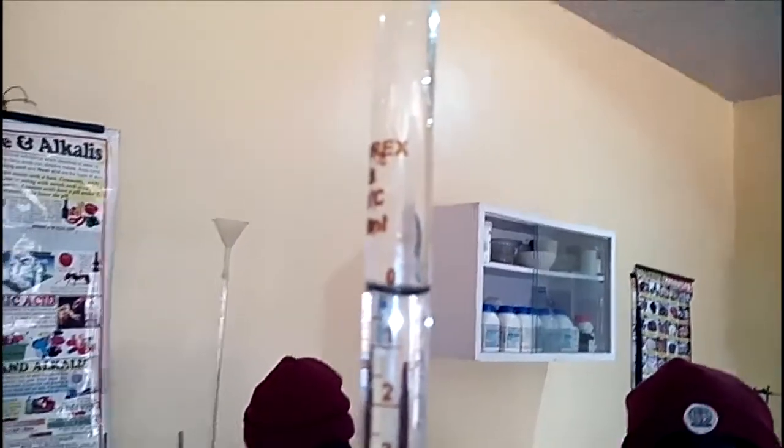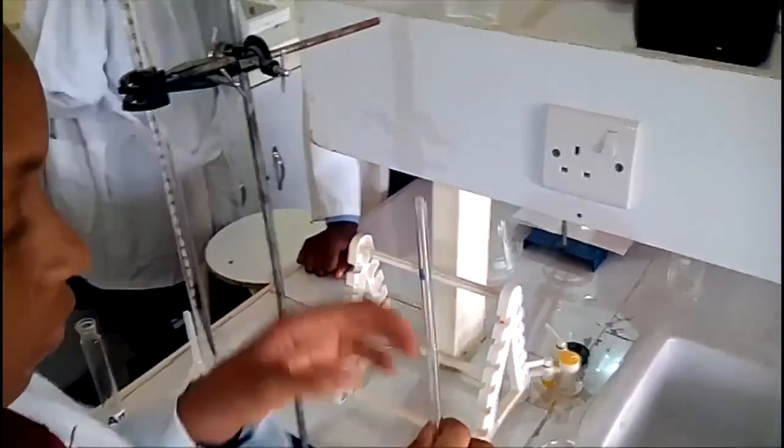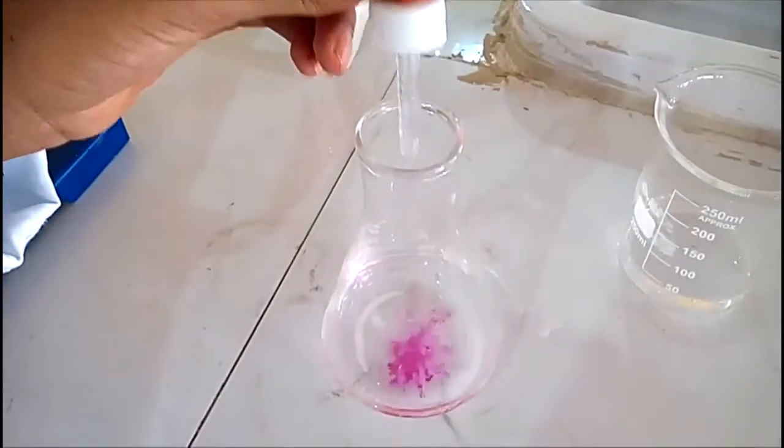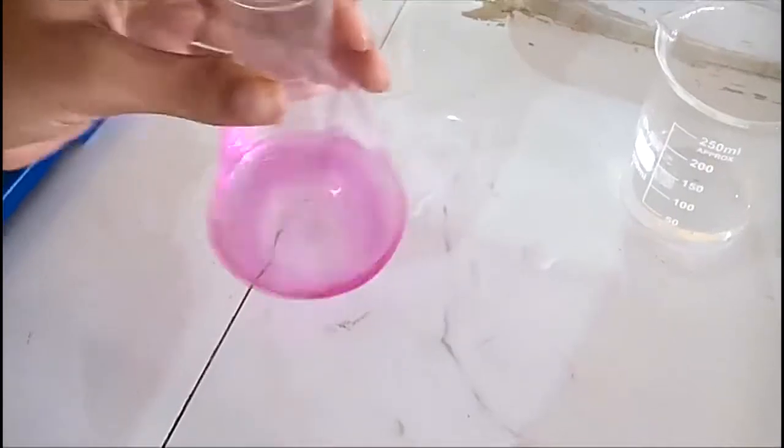The solution of acid in the burette is called the titrant. Pipette the base into the conical flask and add 2 to 3 drops of indicator. The solution in the conical flask into which an indicator is added is called the titrand. Place the conical flask on the white tile, which is underneath the burette, and begin the titration.